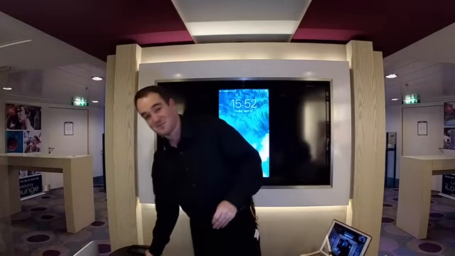It's called a Rhino Shield. It's quite an interesting case. Now, do any of you have a battery case on your phone? Okay, what phone do you have? You're gonna love this battery case I'm about to show you.